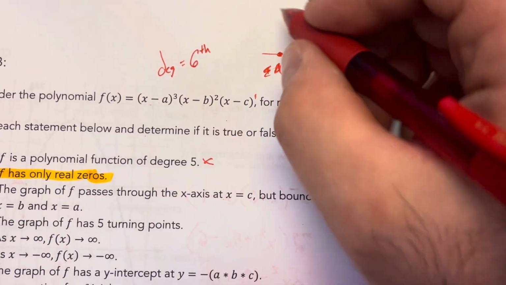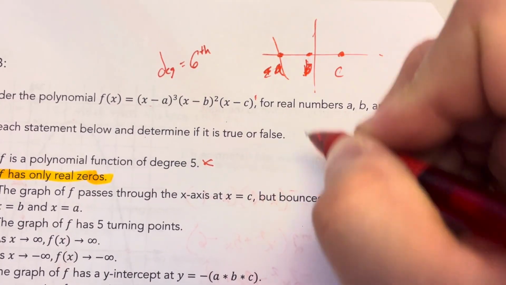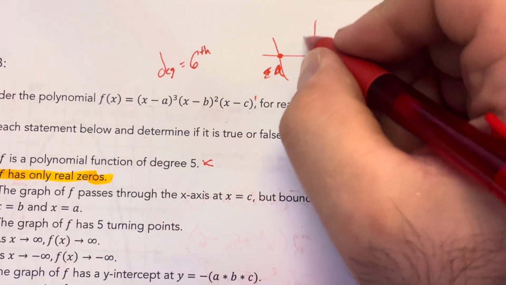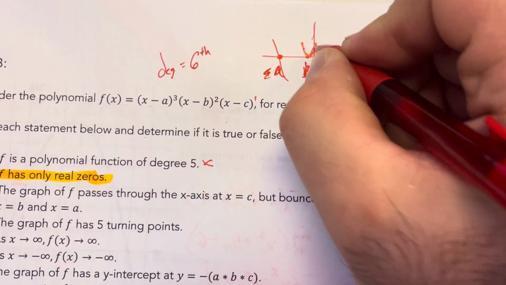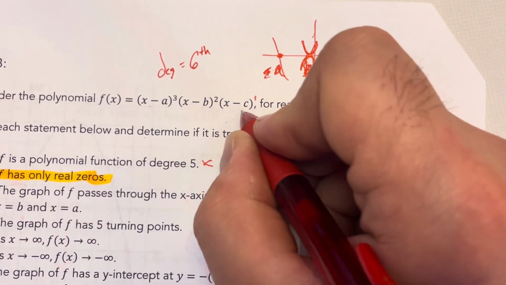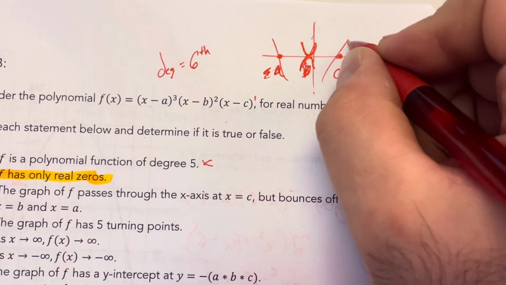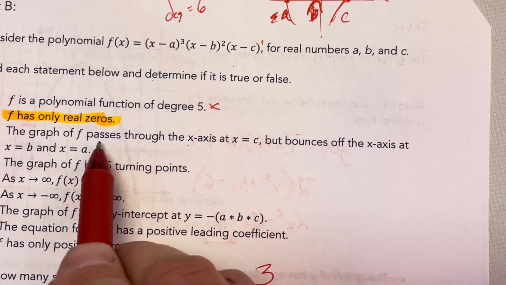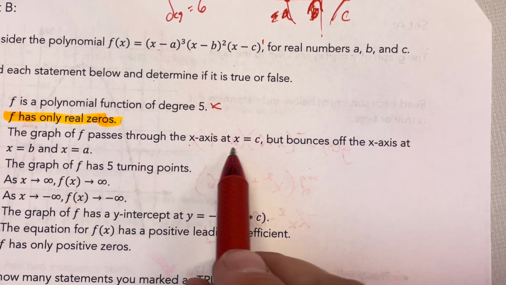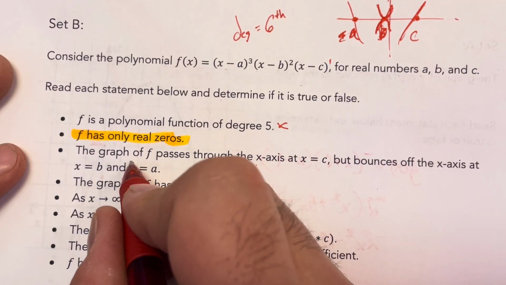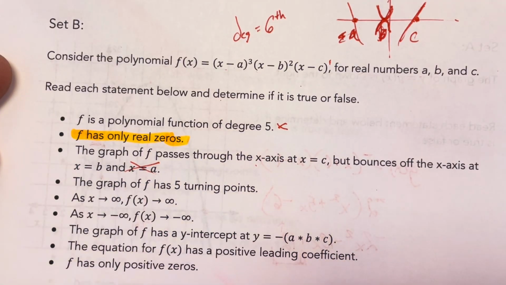But at this A, it's going to pass on through, whether it's going this direction or that direction. Since the B factor is squared, there's going to be some kind of bounce, whether it's a bounce there or a bounce here. There's going to be a bounce at B. B's got a bounce. A doesn't. C only happens once, so that's going to pass on through as well, down or up or whatever. So it passes through the x-axis at A, it bounces off the x-axis at B, and at A it doesn't have a bounce, so that one's false because of that part.